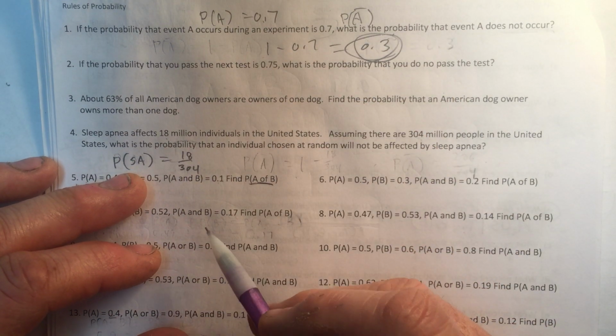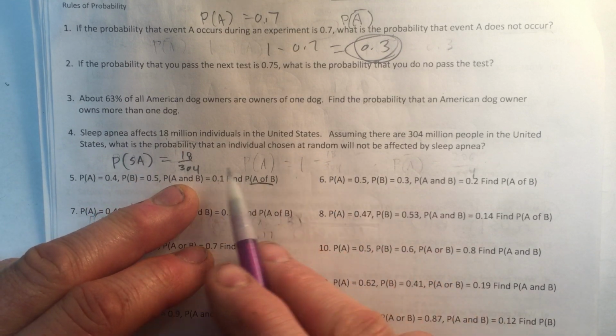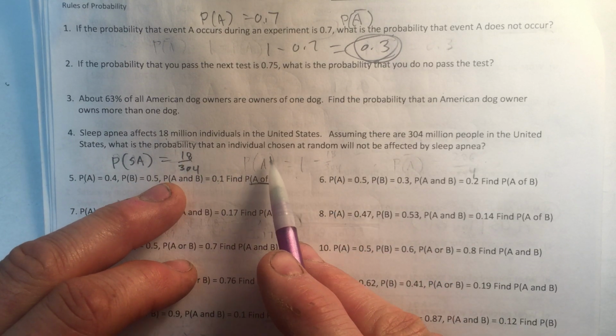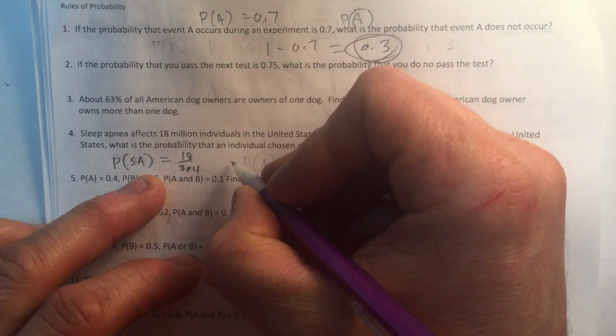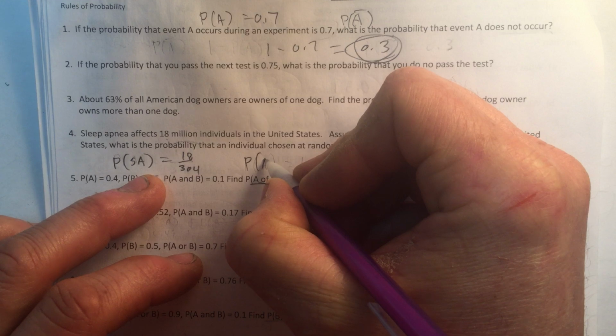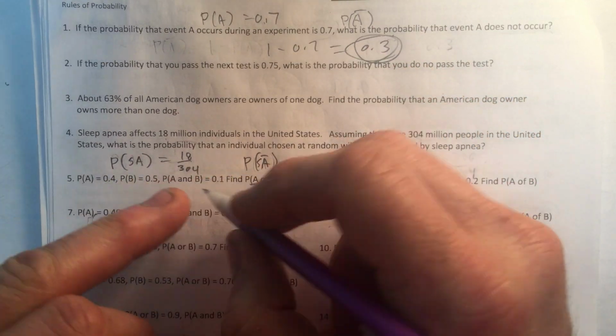Okay, so that's the probability of someone having sleep apnea. Now, what's the probability that an individual chosen at random will not be affected by sleep apnea? Well, it's going to be the probability that a person does not have sleep apnea. That's the complement of this.